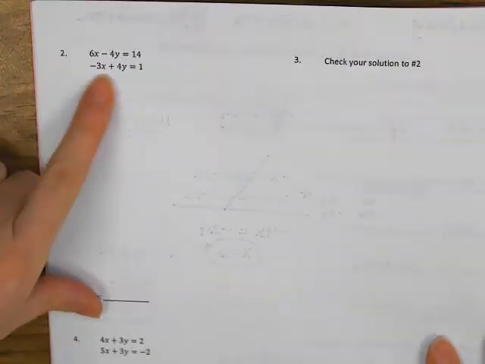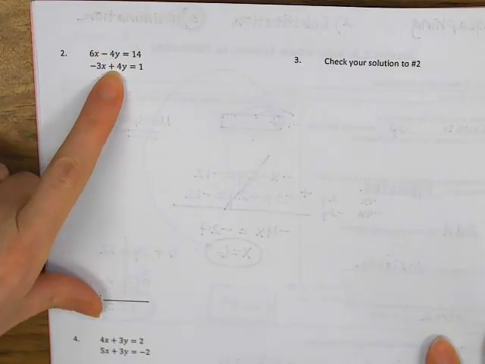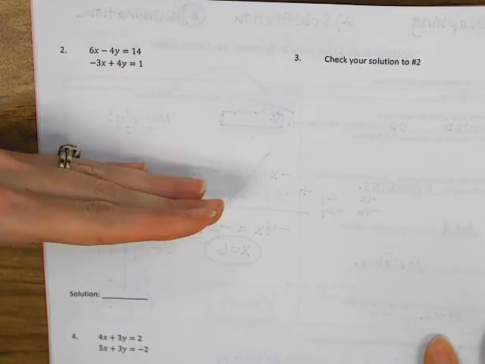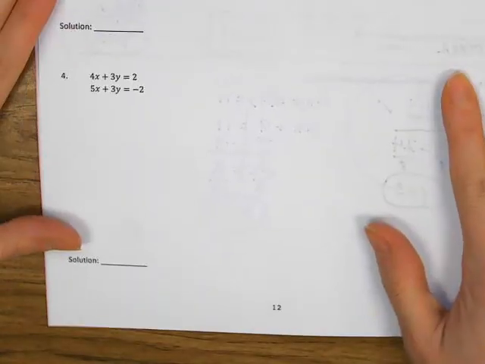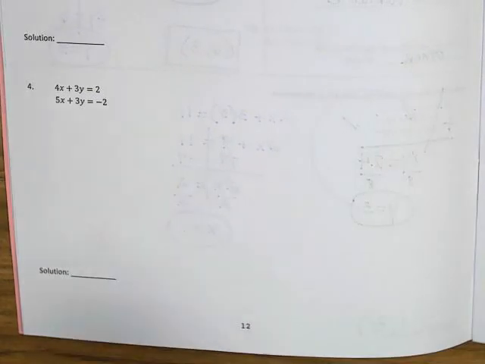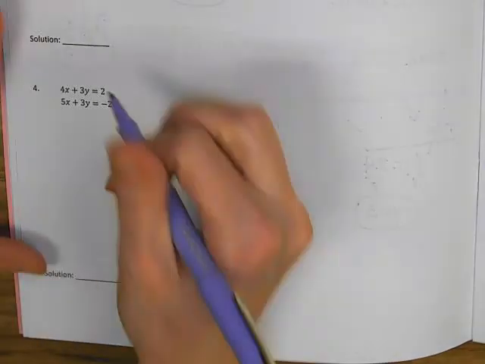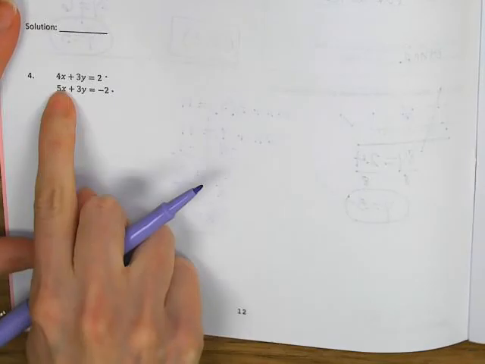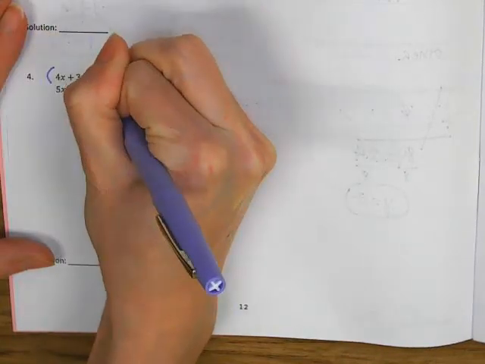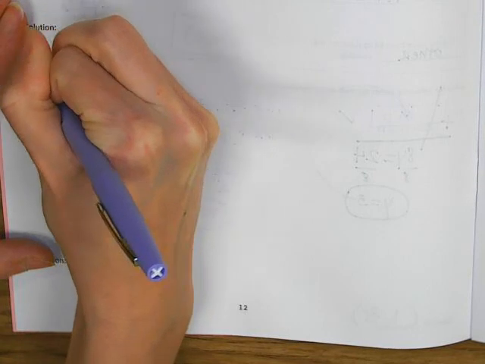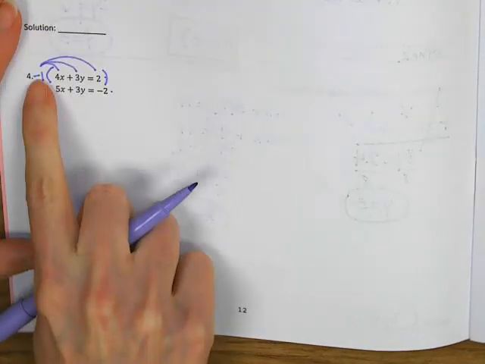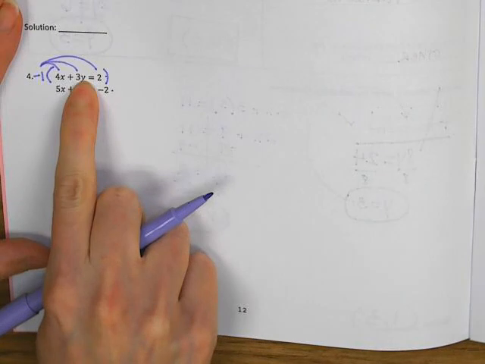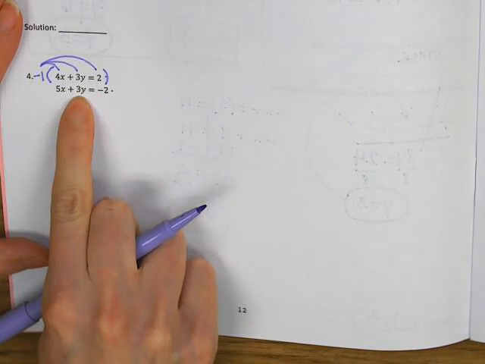Okay, let's do one more. Now, number 2, see how you already have opposites? So you can go straight to adding. But let's do number 4, where you do not have opposites. Something I should say, the constant terms being opposites is not helpful. It has to be the x or the y. So I'm going to multiply the entire top by negative 1 again. And reason being, if I can make this a negative 3y, it'll cancel with a positive 3y.